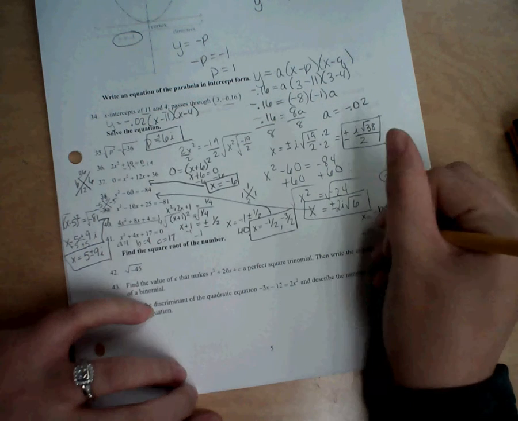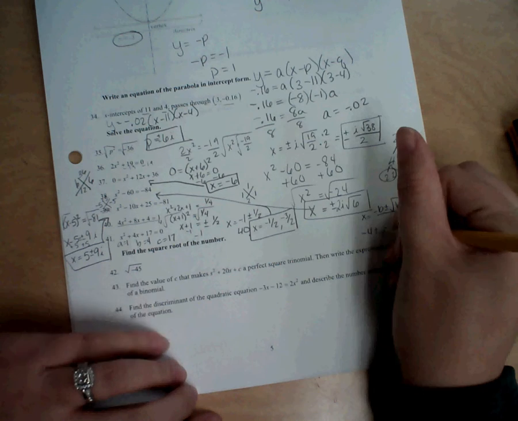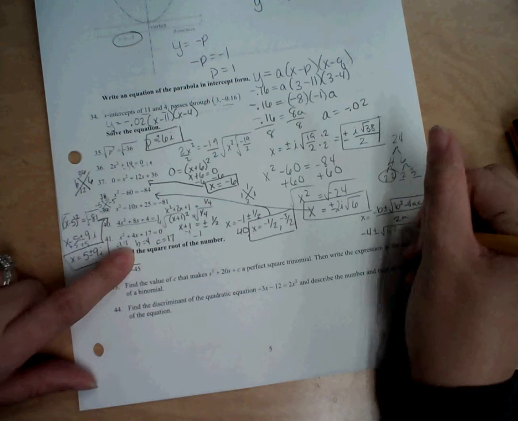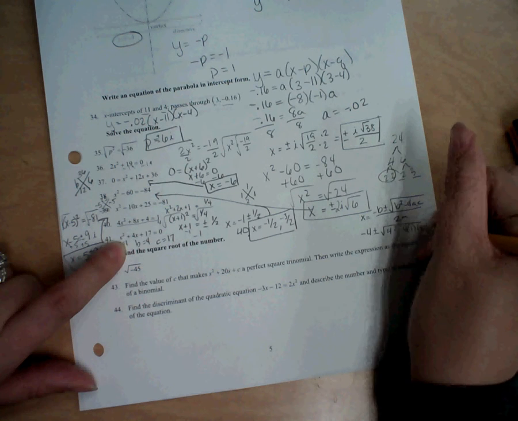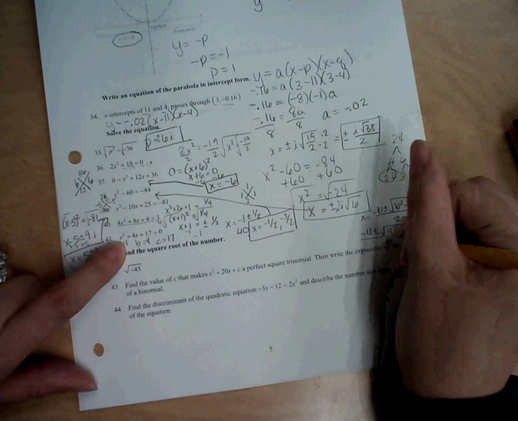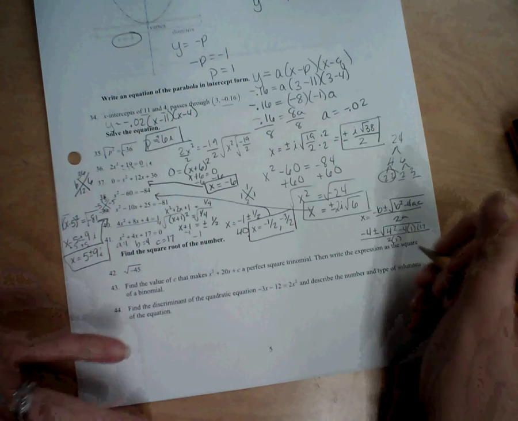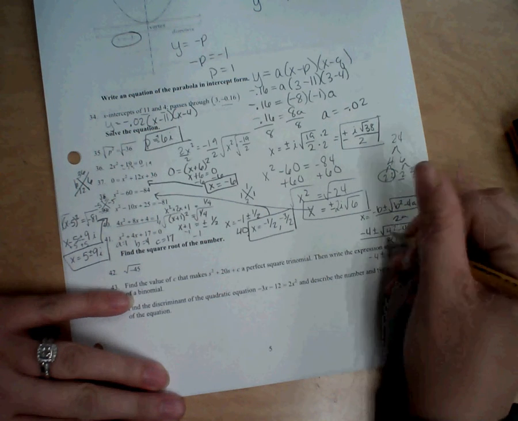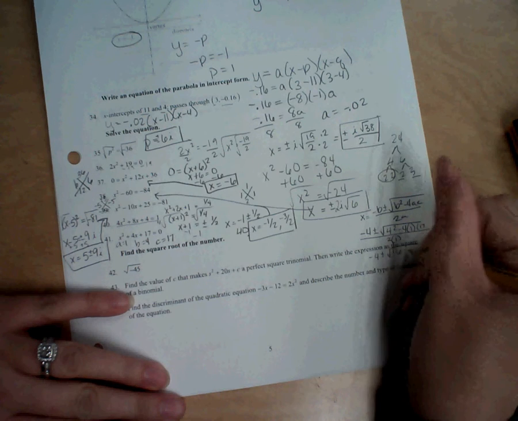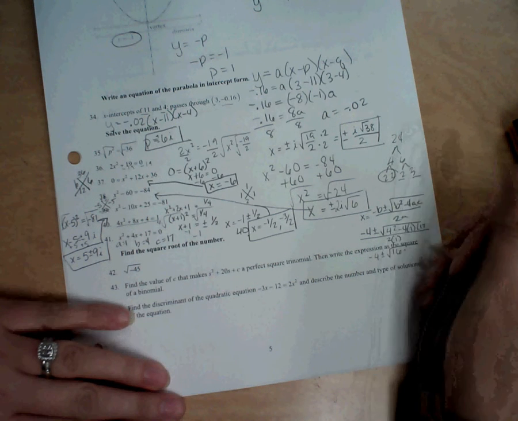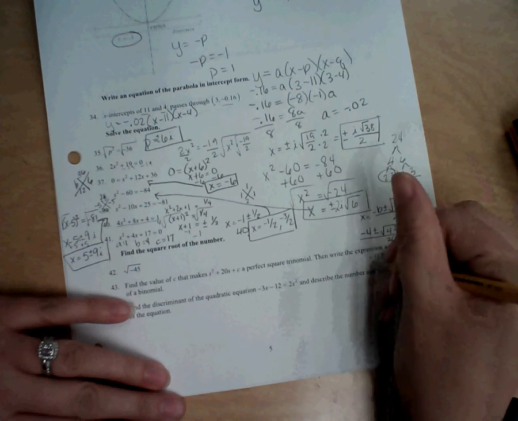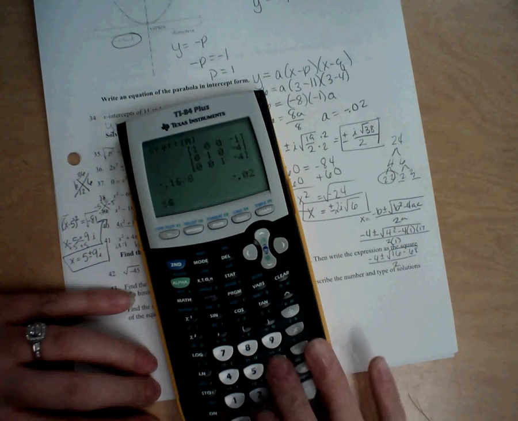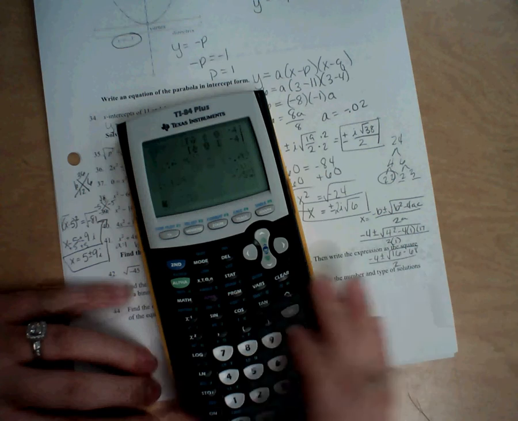So negative 4 plus or minus the square root of 4 squared minus 4 times 1 times 17 all over 2 times 1. So negative 4 plus or minus the square root of 16 minus 4 times 1 is 4 times 17 is 68, divided by 2. 16 minus 68 is a negative 52.